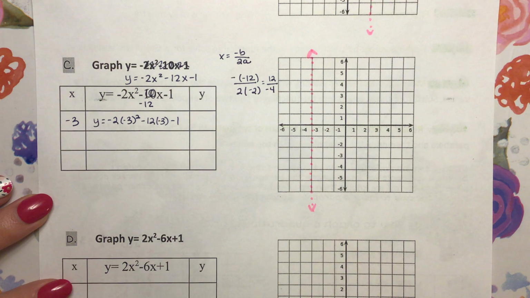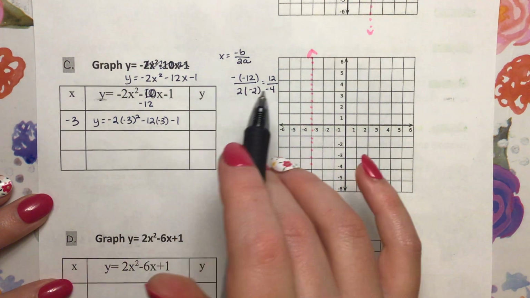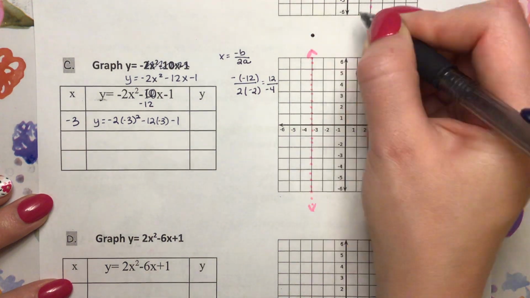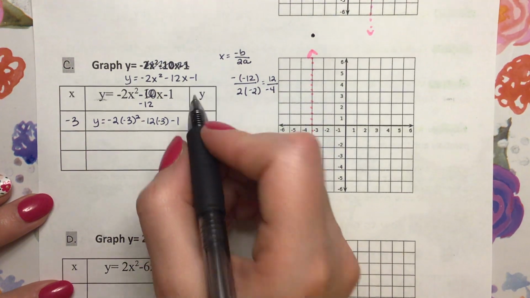So I've got negative 18 plus 36 minus 1, which is getting me 17. Not ideal, but that's okay. So we're going to go way up here, and I'll just pretend that this is at y equals 17, and we'll just say that's what that is.